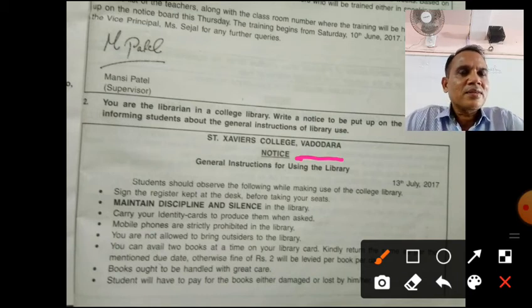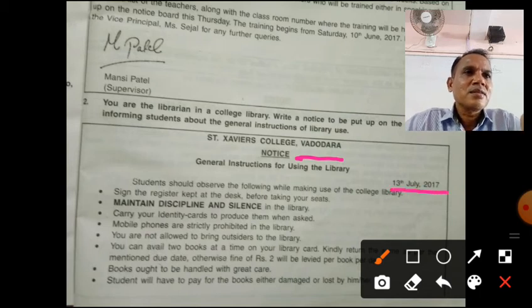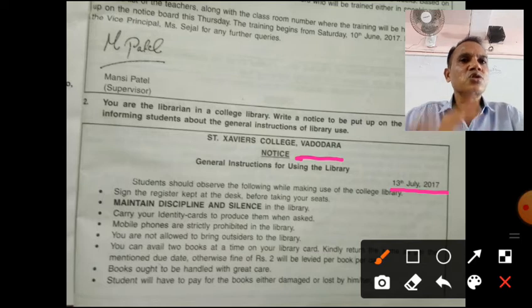One line blank, then the word notice. Remember, the word notice must be underlined. Below this, one line gap, and the title of the notice: General Instruction for Using the Library. This is the title. Below this, one line gap and the date, 13th July, comma, 2017. This notice is written on 13th July.